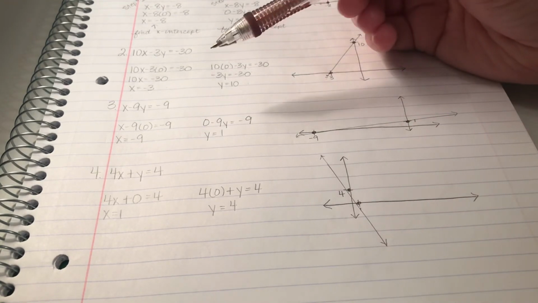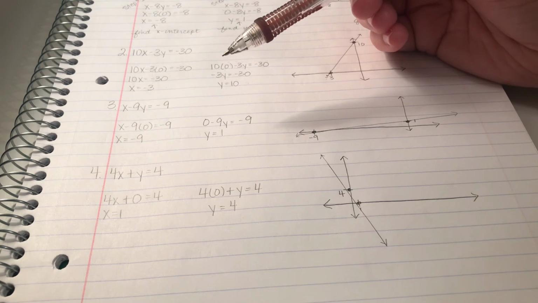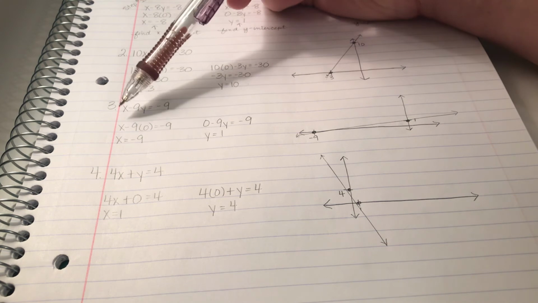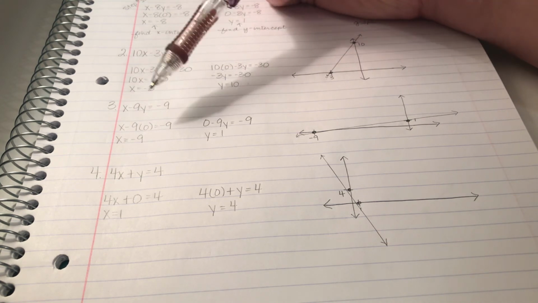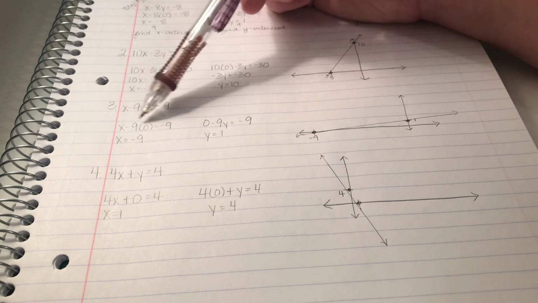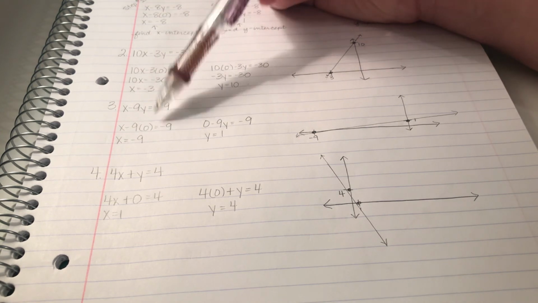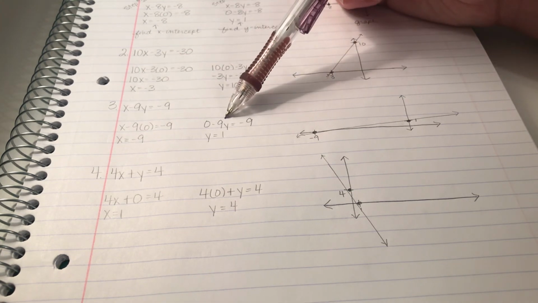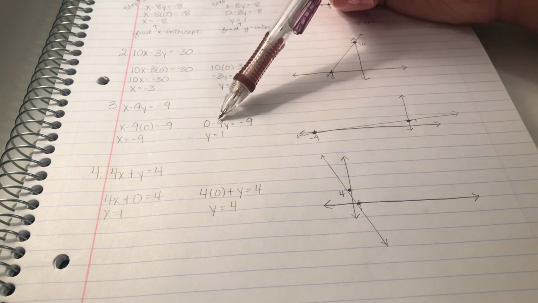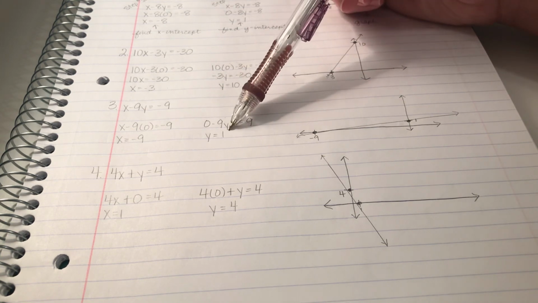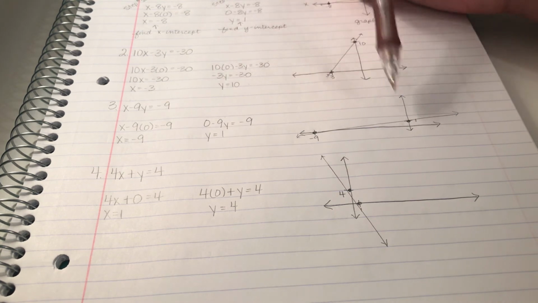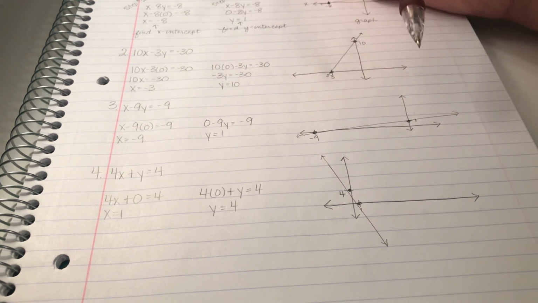Number 3, x minus 9y equals negative 9. First, I'll plug in 0 for my y to get my x-intercept. So x minus 9 times 0 equals negative 9, which would leave me with x equals negative 9 once this is canceled out. To find my y-intercept, I plug in 0 for my x, leaving me with negative 9y equals negative 9. I would divide both sides by negative 9, leaving me with 1 as my y-intercept. So to plot those points, I would plot negative 9 on my x-axis and positive 1 on my y-axis.